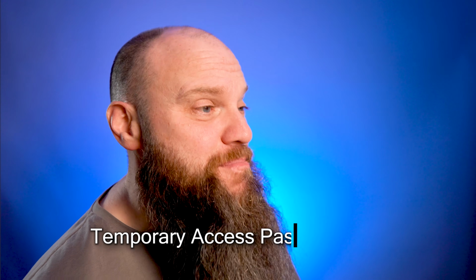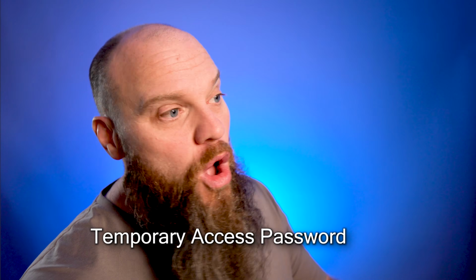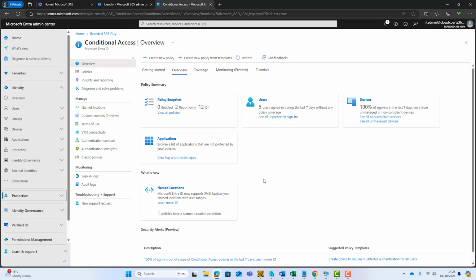And whilst you're doing that, I'm just going to create you a temporary access password because we don't use passwords in this business because they're not very secure. And in this business, we like security. Okay, so whilst Minnie's downloading that Authenticator app, I'm back in the Entra Admin Center.